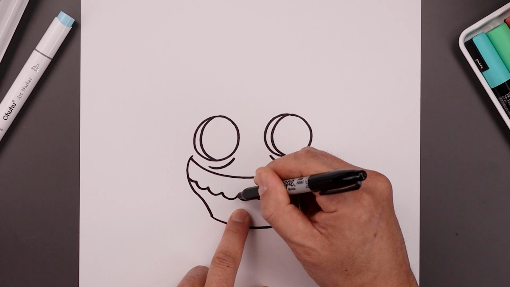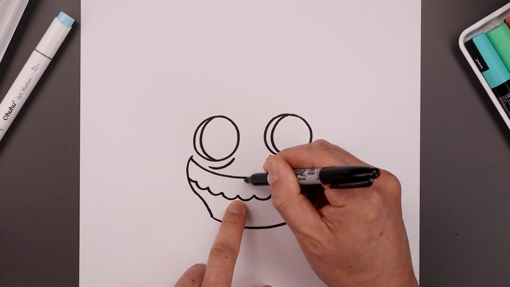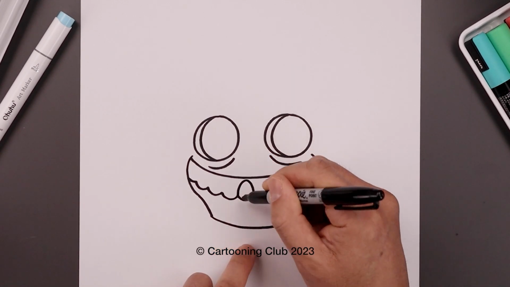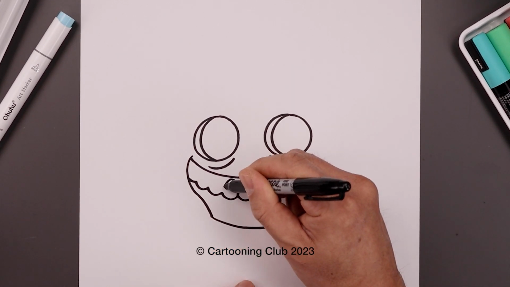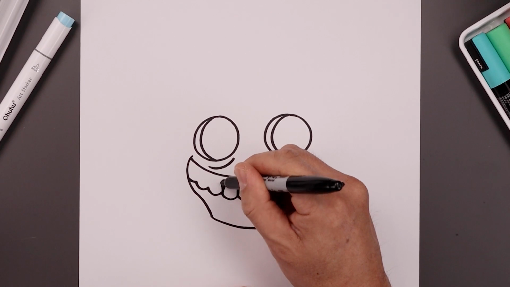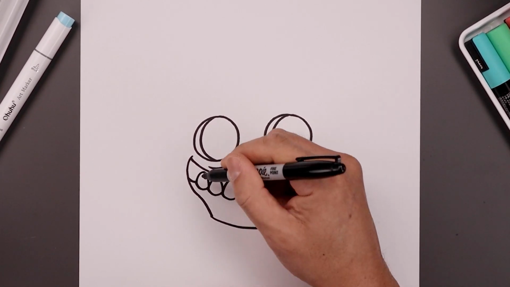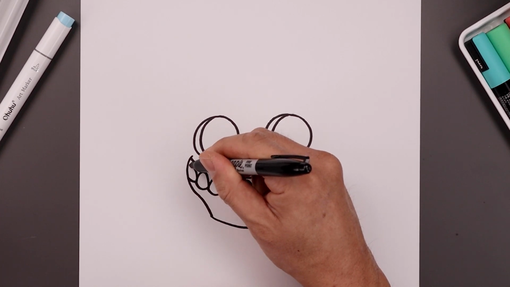And now we want to connect each of these points with a curve going up towards the top of the mouth and then back down, almost like a half oval. And then just work our way over towards the left. And then the last tooth, we're just going to tuck this in towards the side.